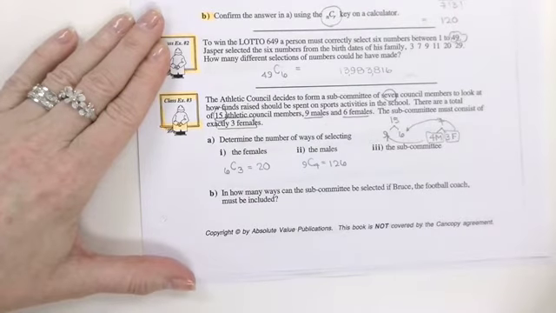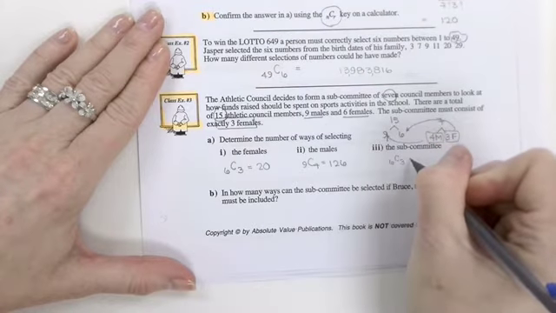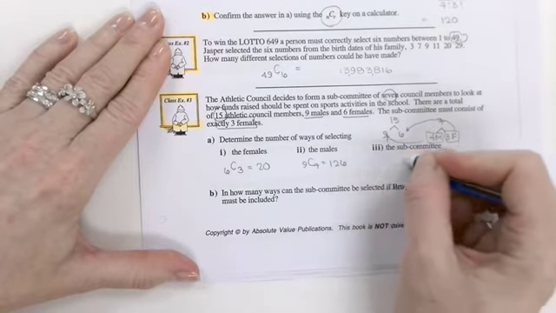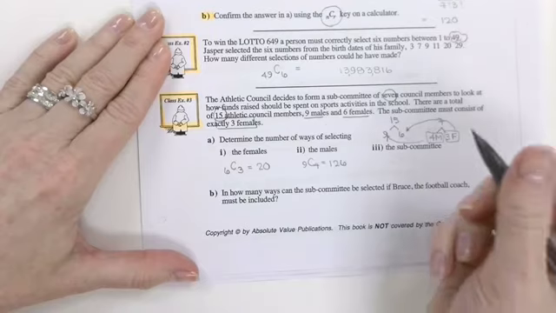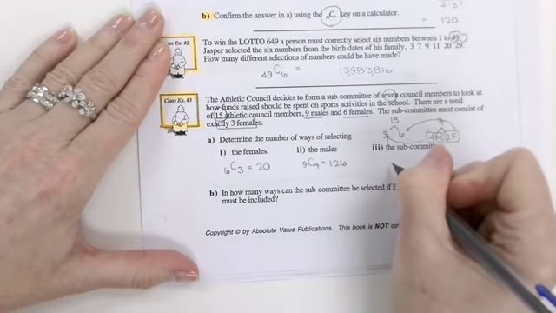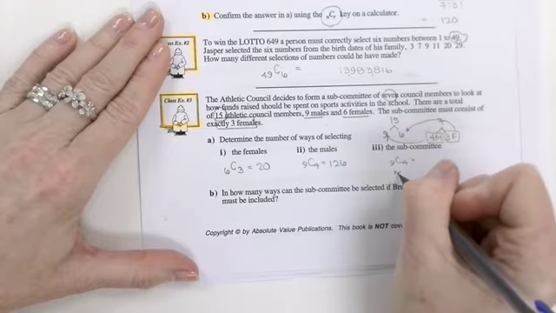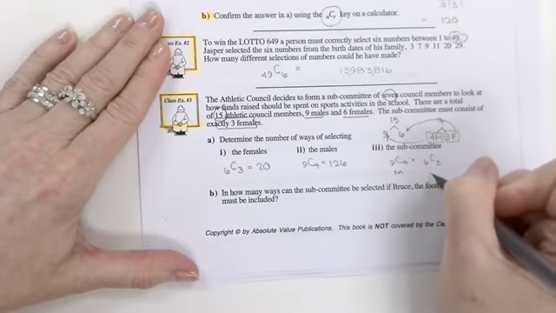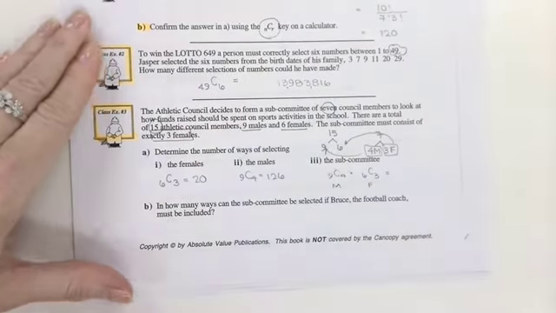So really you would write 6 choose 3 for your females. And if we did it in order like we've got there, it doesn't matter because you're going to times them together. But we'll put it in this order so it looks the same. So we've got 9 choose 4 for males and 6 choose 3 for females. And then we can type that all into our calculator at once.